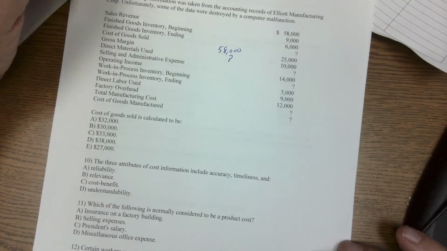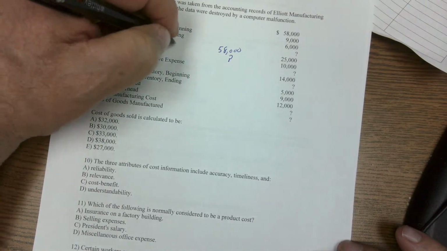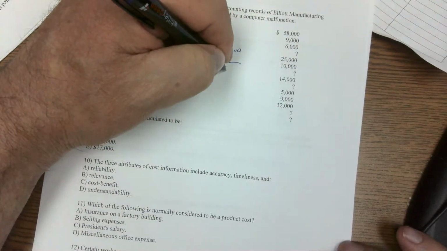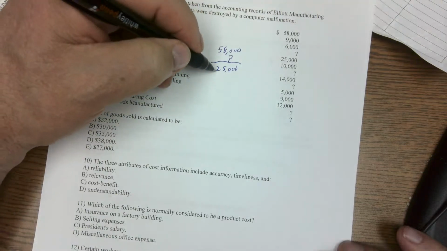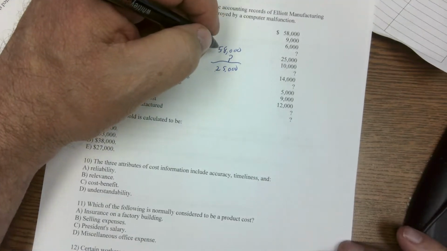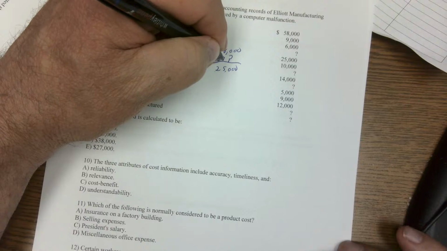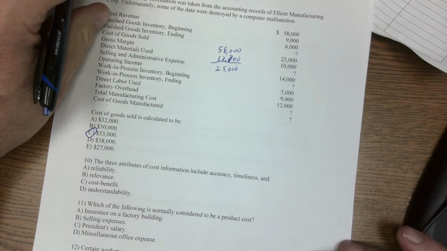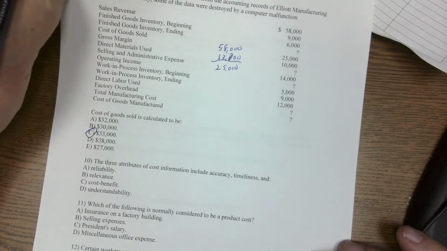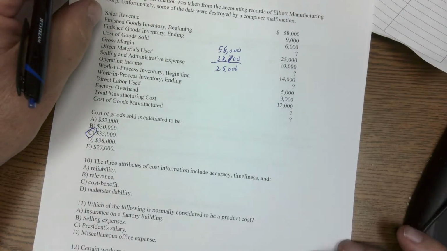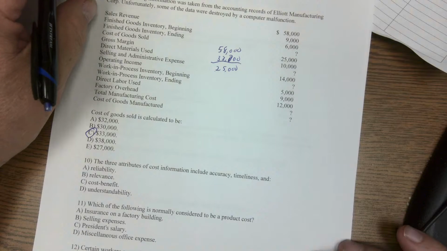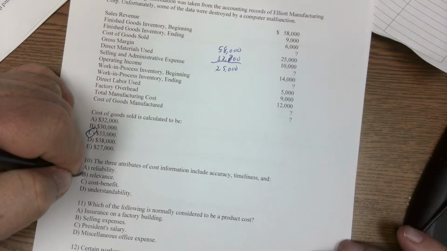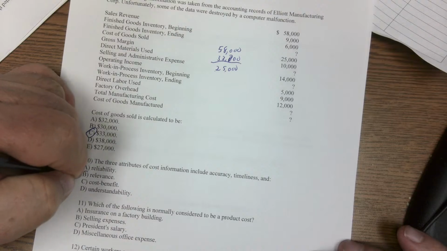And our gross margin here is 25,000. So 58 minus 25 would be 33,000, and that should be our cost of goods sold. C. Okay. The three attributes of cost information include accuracy, timing, and relevance.